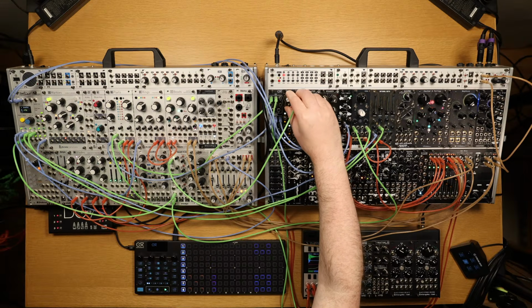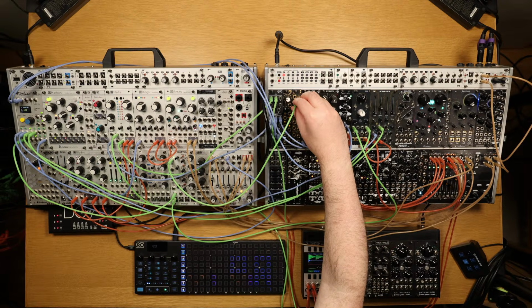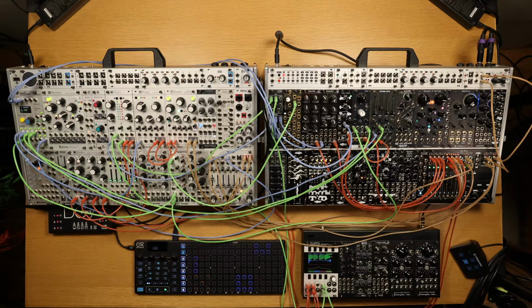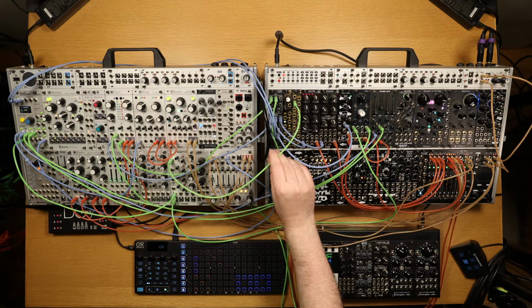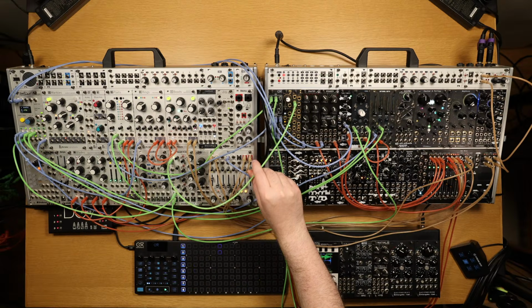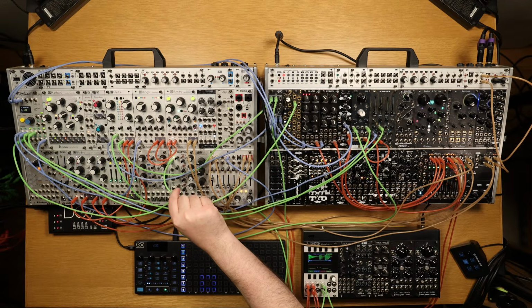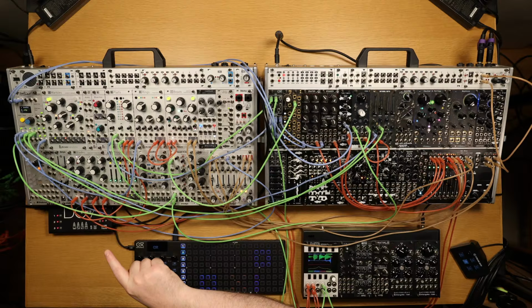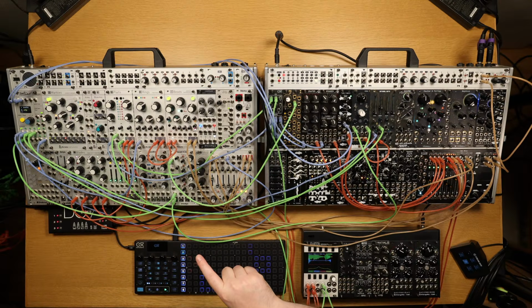Maybe not that slow. So now we have this LFO from Oct controlling the amount of FM modulation that's being let through from that very fast square wave on PAM to the FM input on ONA.